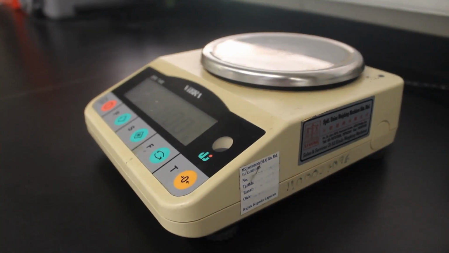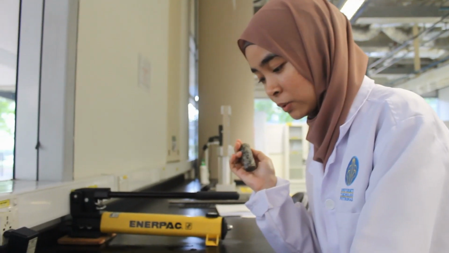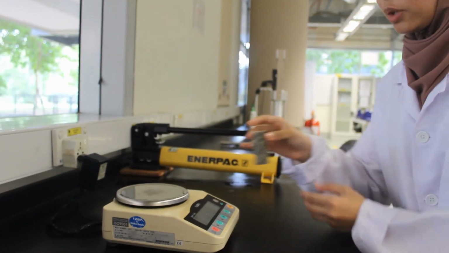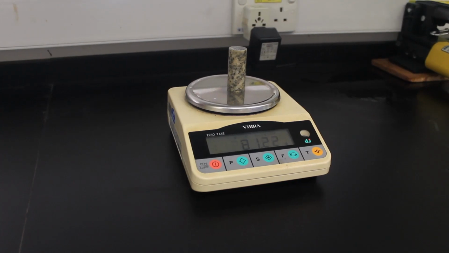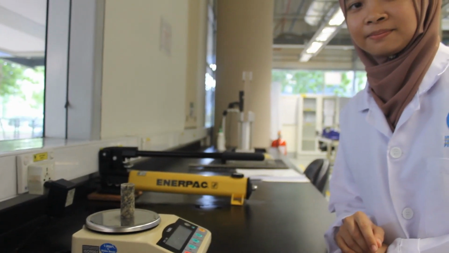We will measure the weight of the specimen by using this weighing scale, but first we must calibrate the weighing scale to 0. Okay, it's already 0, and then we put the specimen on top of the weighing scale, and the measurement is taken in order to calculate the density of the specimen.